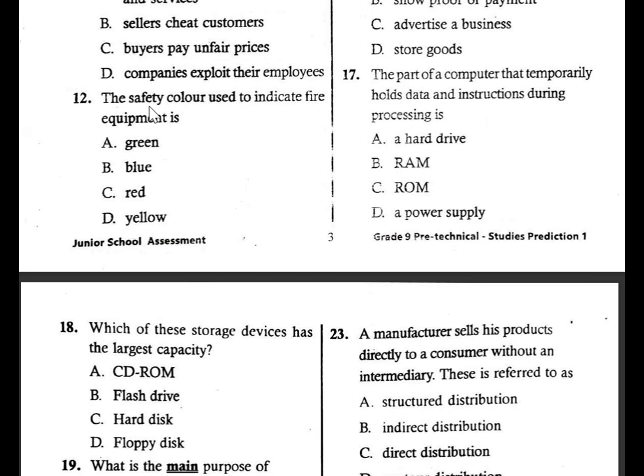Question number 12. The safety color used to indicate fire equipment is, so safety color tunatumia nini kuonyesha fire equipment? A, green, B, blue, C, red, D, yellow. So it is not green. Green is safety location, first aid equipment. Not blue. Blue, this one is not the answer. Not yellow. So yellow is hazard warning. And therefore we use color red.